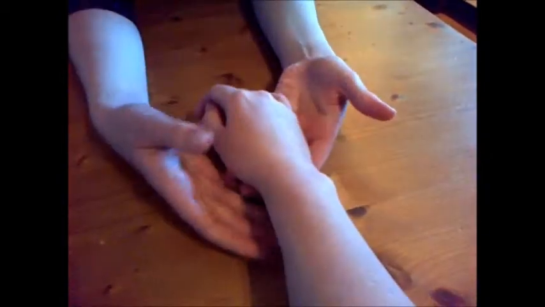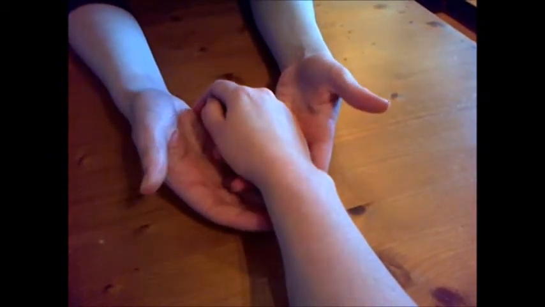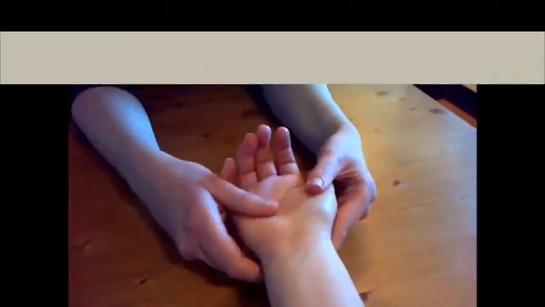So you get a hand that drops like this because the supply to the extensors of the wrist are lost, and so the flexors work unopposed. Okay, thank you very much.